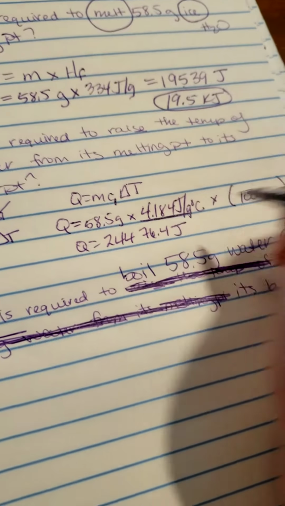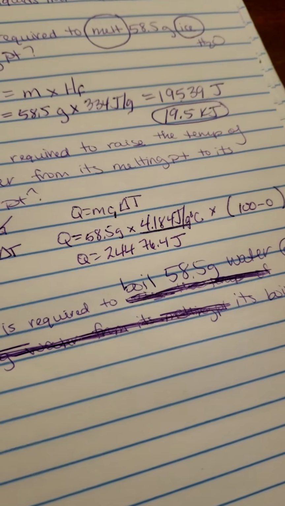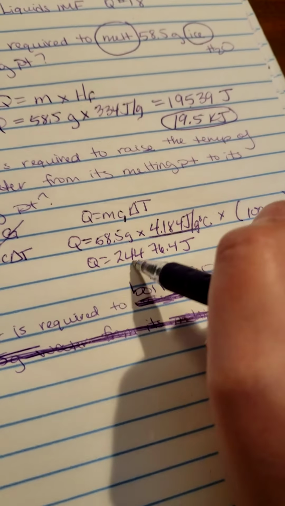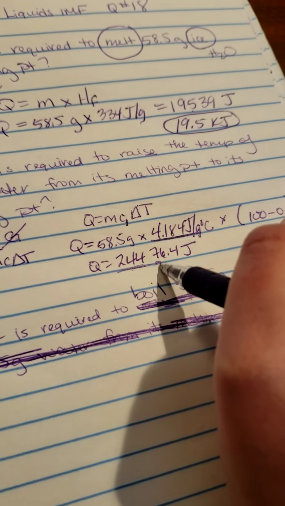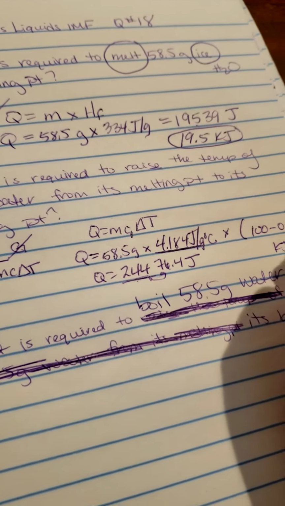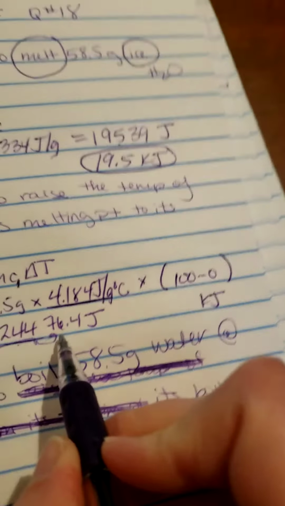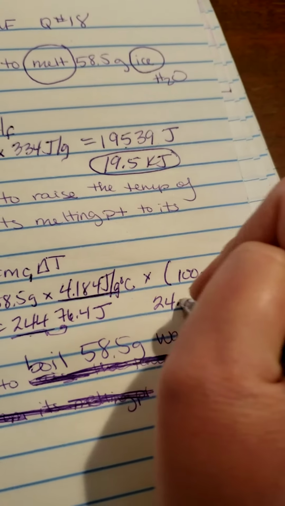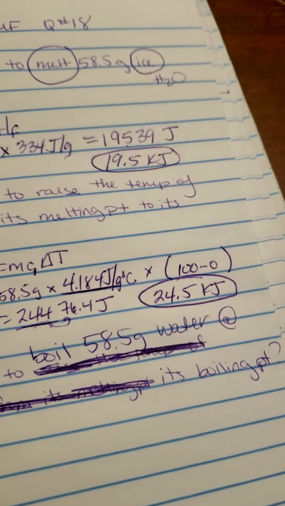And that gives me a Q value of 24476.4 joules. We need to think about our significant figures. So we're looking for 3 sig figs. So we need these numbers. This is going to bump that 4 up. But we also need it in kilojoules. So to get kilojoules, we're going to divide this number by 1,000. So we're going to get 24.5 kilojoules as our answer.